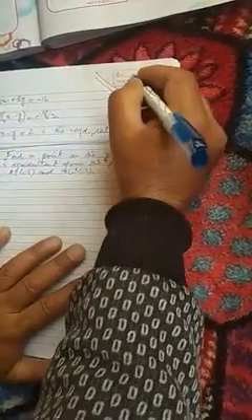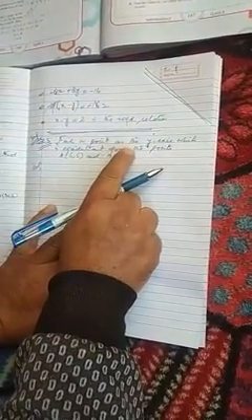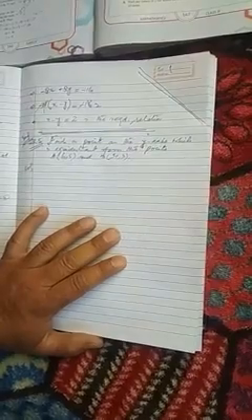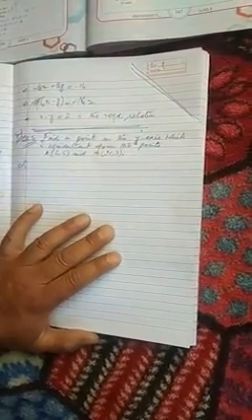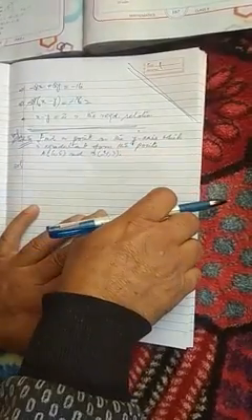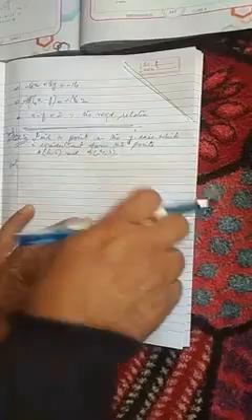But this point lies on the y-axis. So the point is lying on the y-axis.